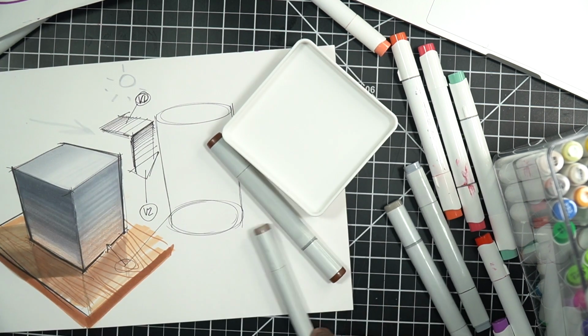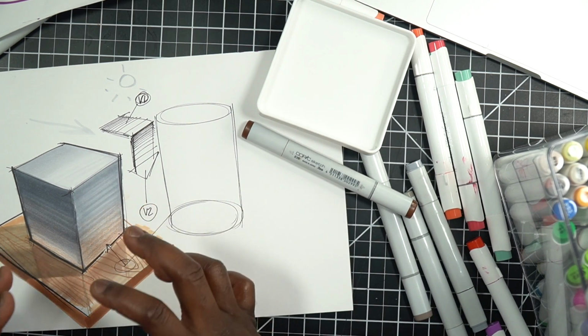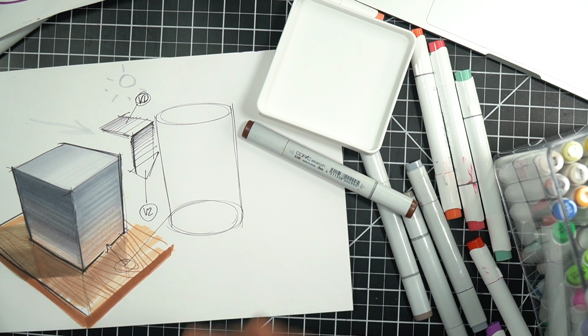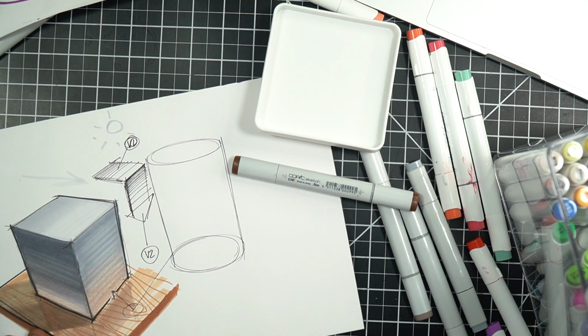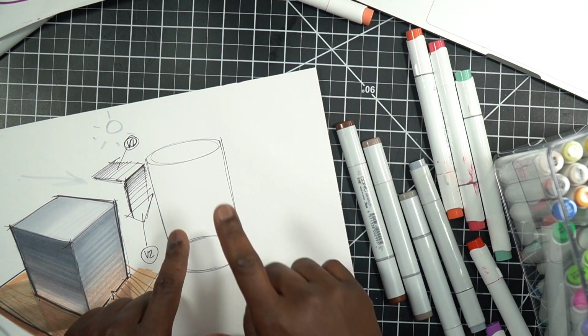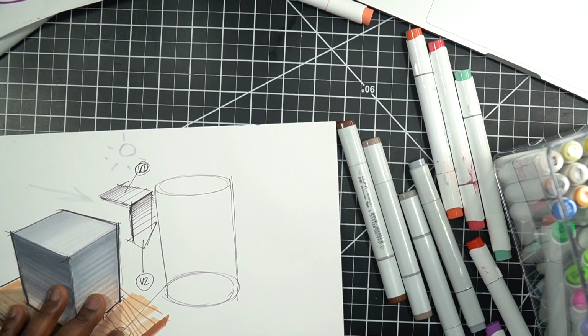All right. So all these things really quickly can take a sketch and make it pop that much more. And I haven't even gotten to the other tricks you can use. So let's just touch on the cylinder here. Maybe we'll do something like a flashlight or something.